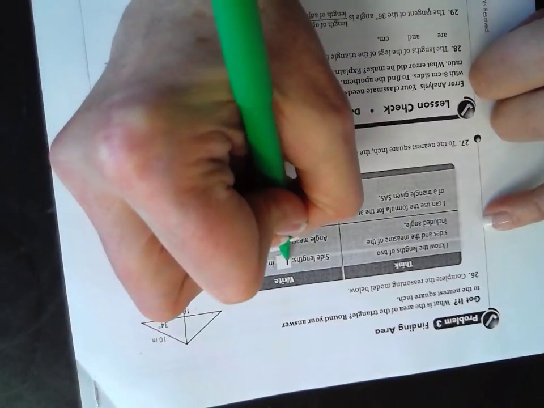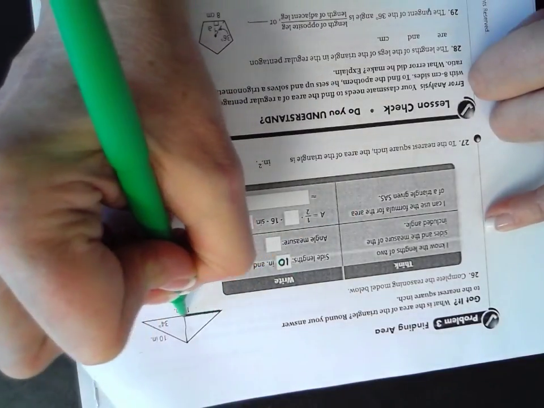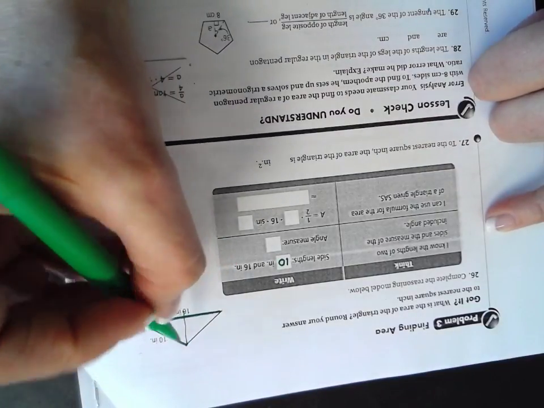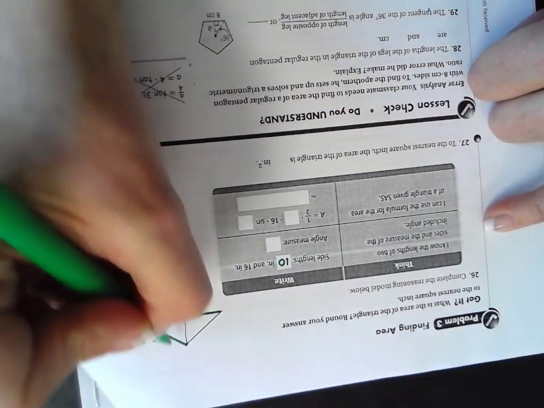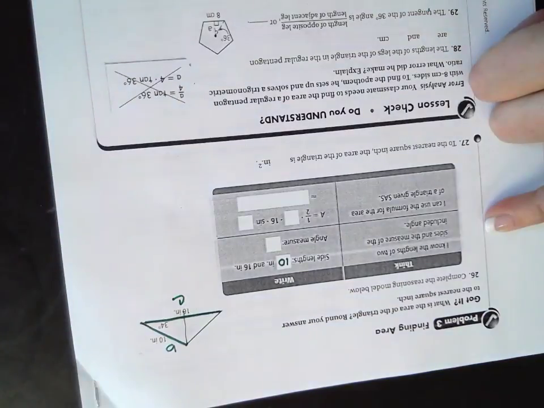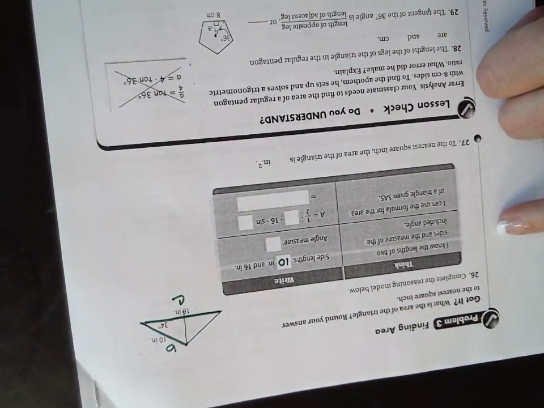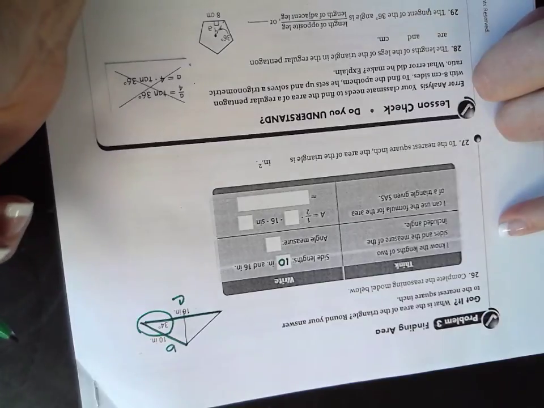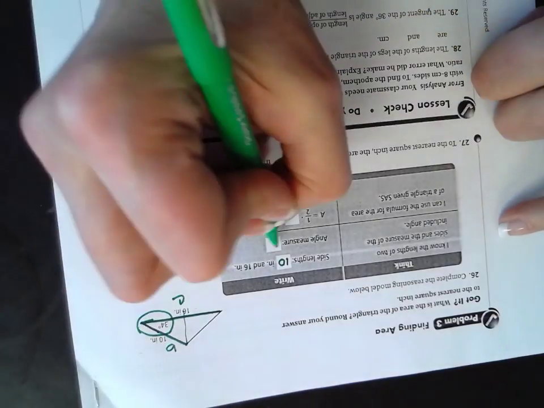So, what's the area of the triangle? Well, I know my side lengths are 10 and 16. So that means this side and this side are my B and my C. Okay? And it doesn't matter which way you label them. It really doesn't. Okay? That makes this part my included angle, right? Because that's just where the vertex is.